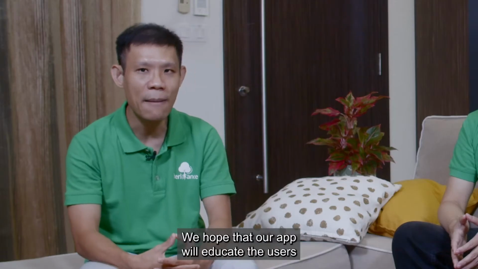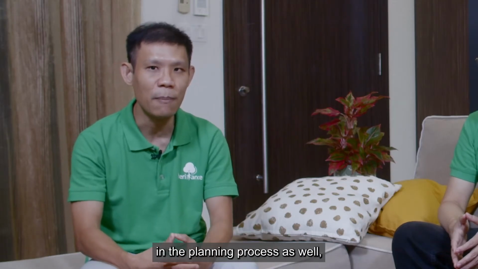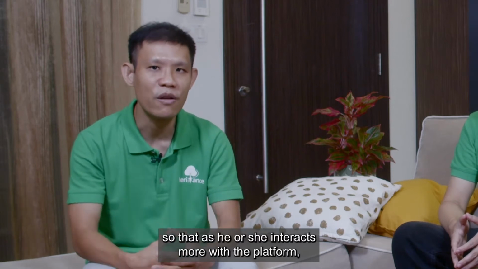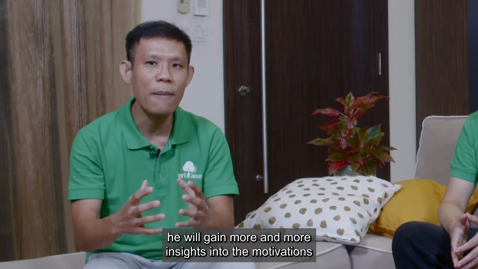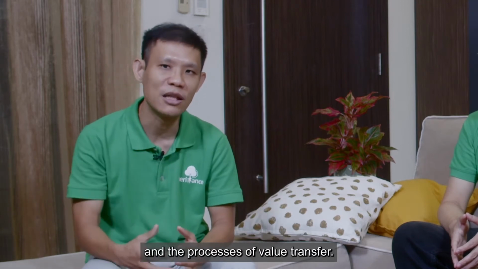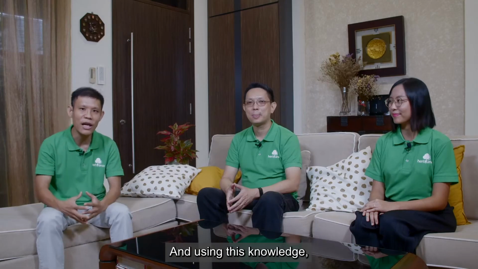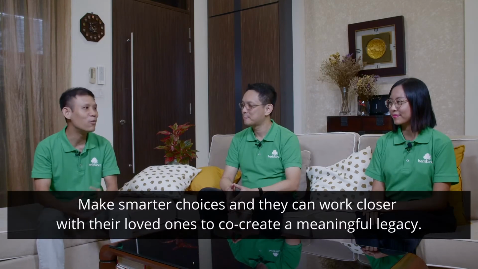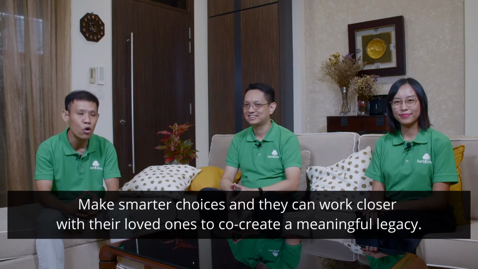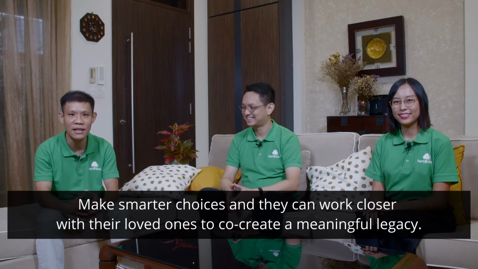We hope that our app will educate the users in the planning process as well, so that as he or she interacts more with the platform, he will gain more and more insights into the motivations and the processes of value transfer. And using this knowledge, everyone can be empowered to make smarter choices and they can work closer with their loved ones to co-create a meaningful legacy.